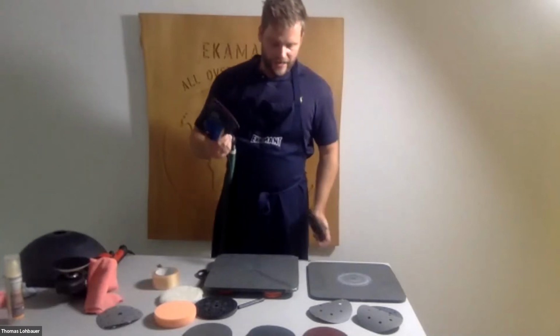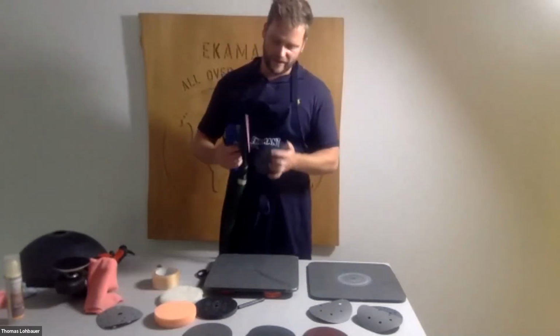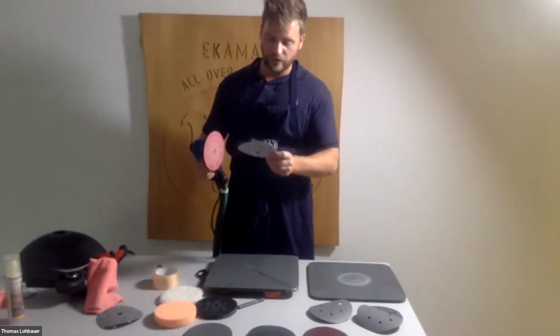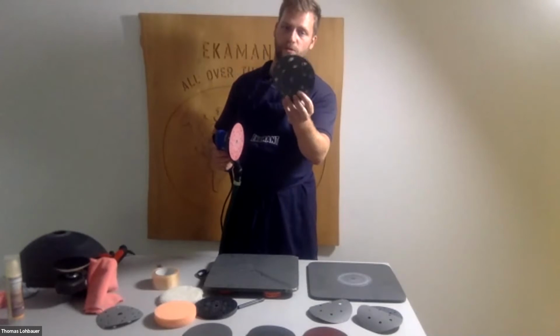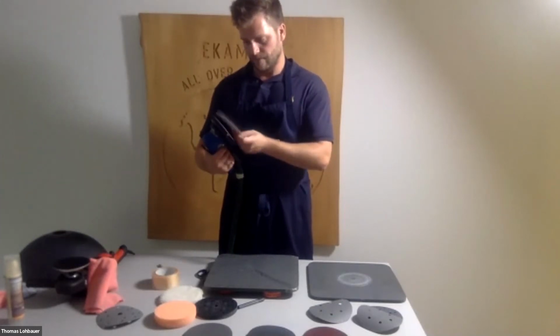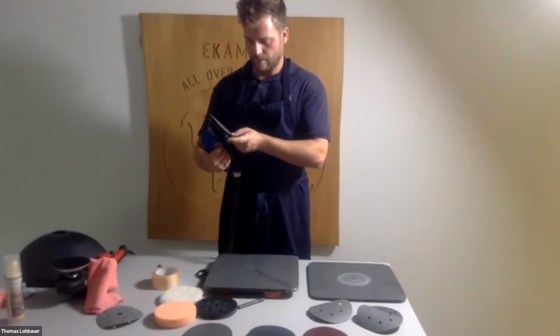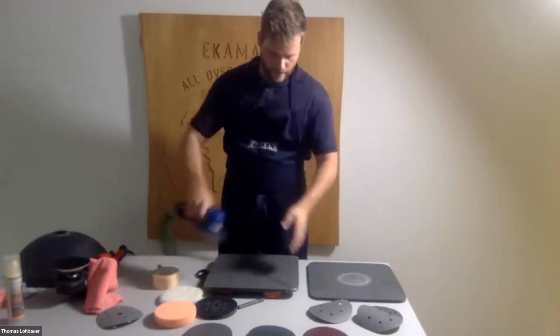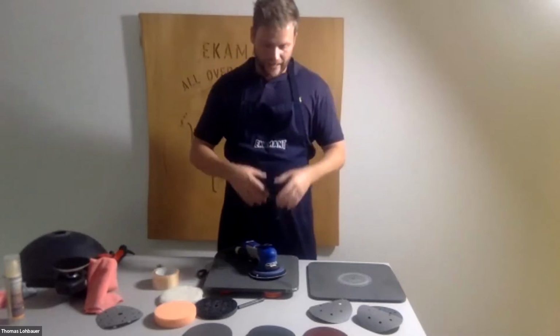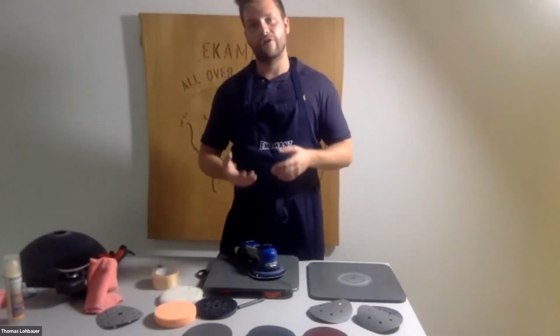So first of all is using the grit 180. It's always important to use discs with holes, because you will create dust. Now I start to sand the sample. Now the question is, how long do I really need to sand?